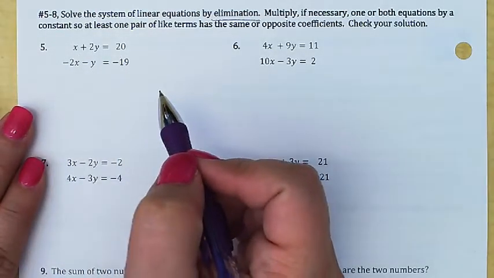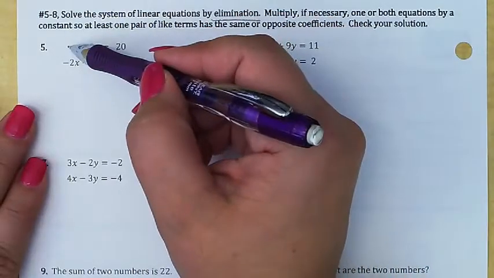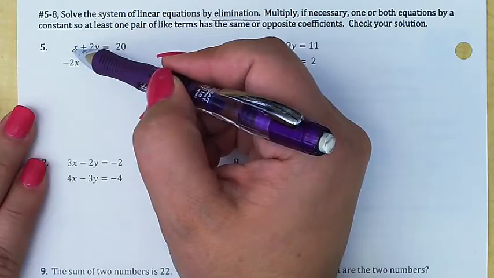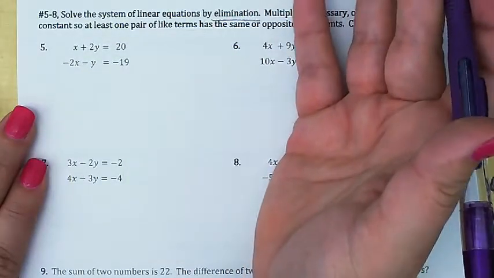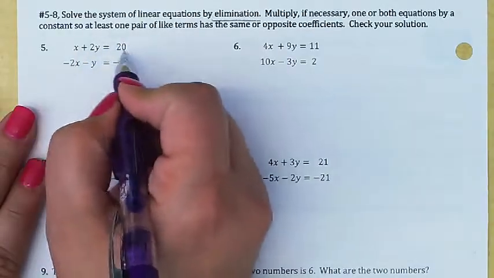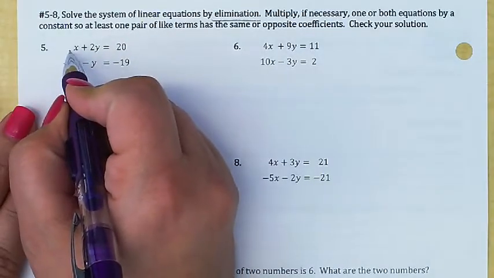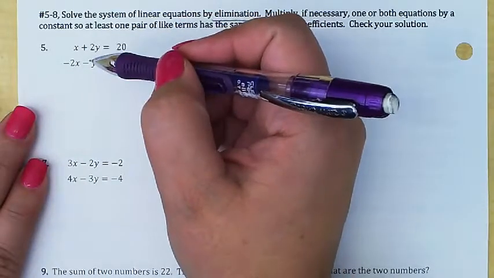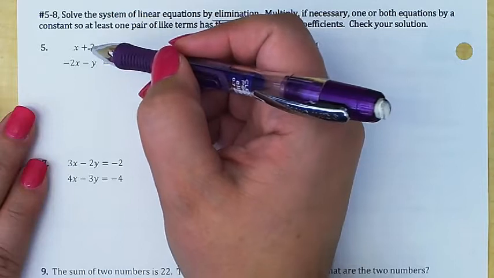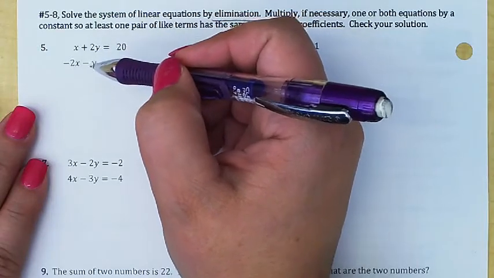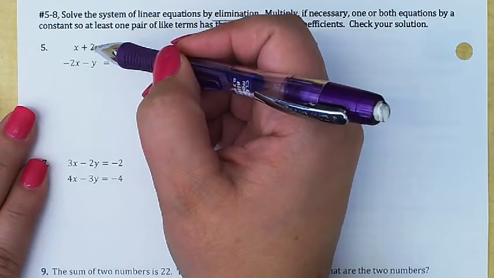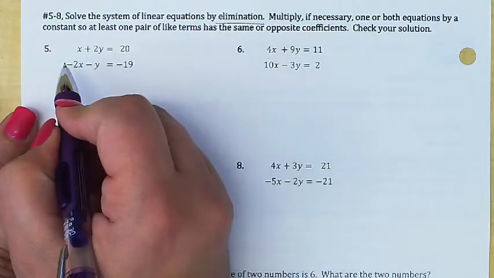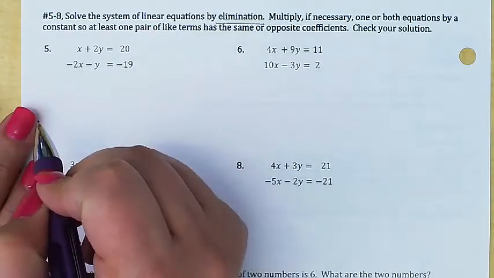Okay, so in this example, I have a positive x and a negative x here. So I already have opposite signs. All I need is really a 2 here. So one option I have is to multiply the top equation by a positive 2, and that would give me 2x here. Cancel. Or if you look at your y's, I could do something really similar there. I also have opposite signs. I would need a 2 down here so that these would be exact opposites. So I could take the bottom equation and multiply that by 2 so I could get a negative 2 there.